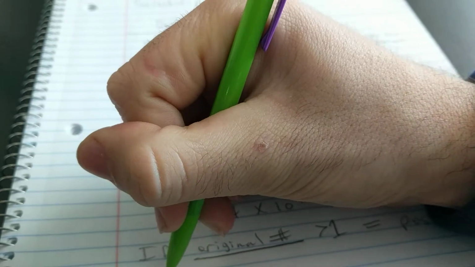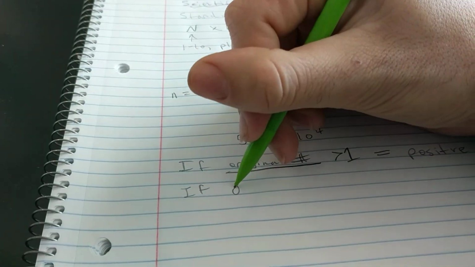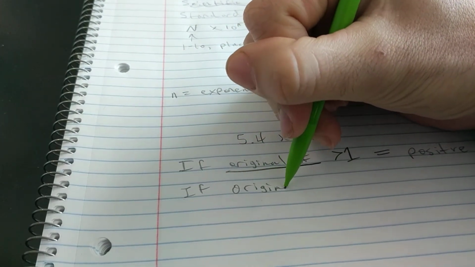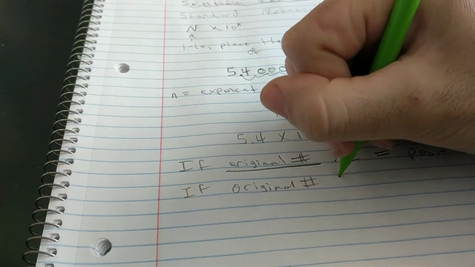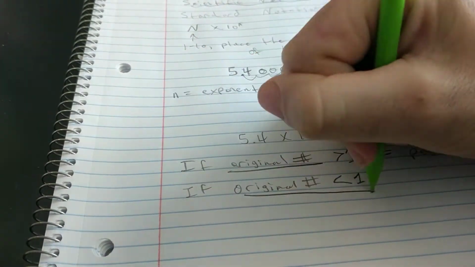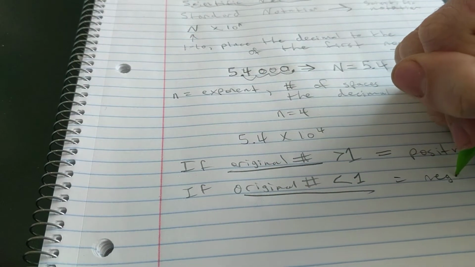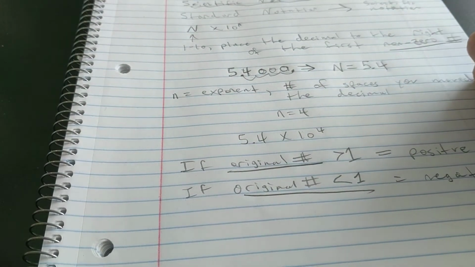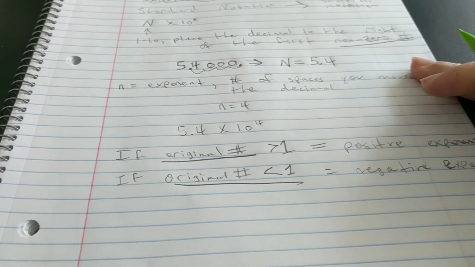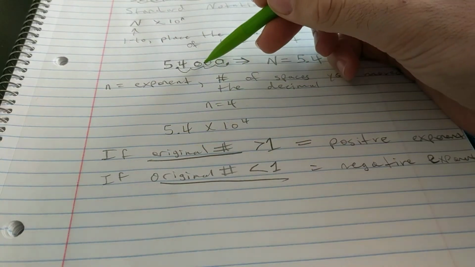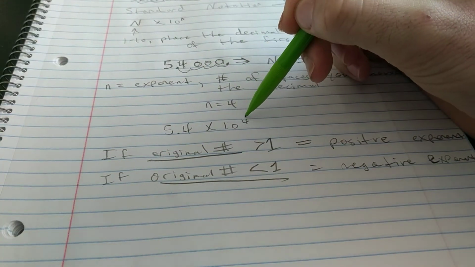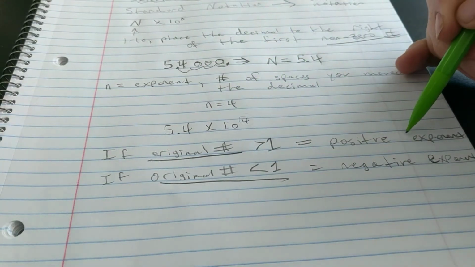And if the original number is less than 1, it means negative exponent. Alright? So the original number was 54,000. That's why we put a positive 4.